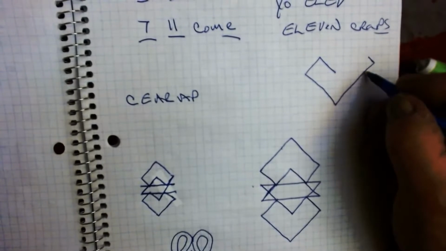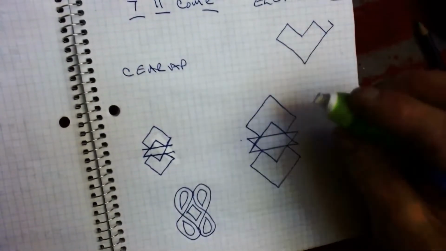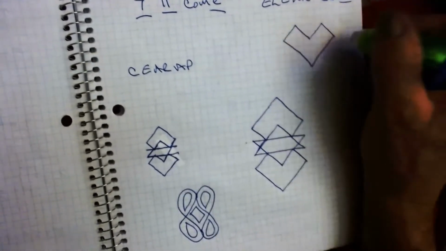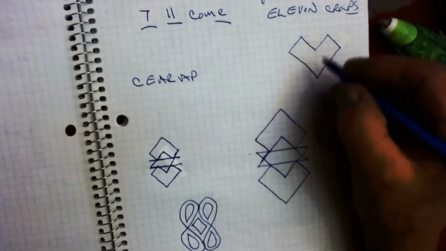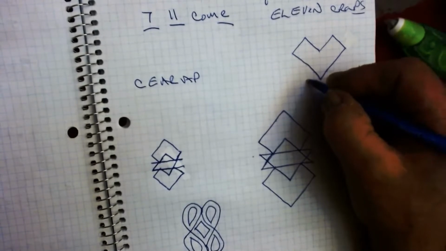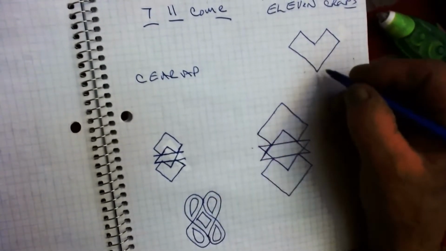Did I get that right? Here, here, and here. Okay, now I have to make another heart just like that. How is it done? How do I... and now I have to do the heart the other way.